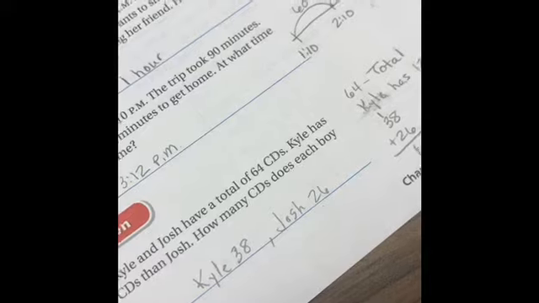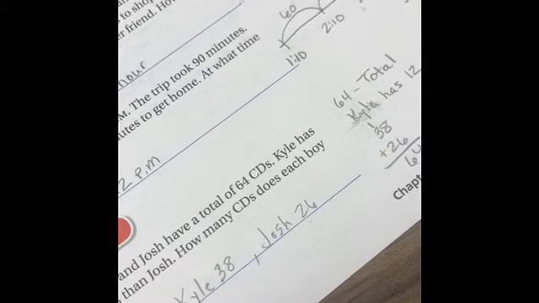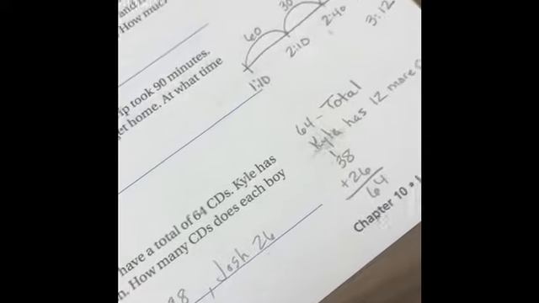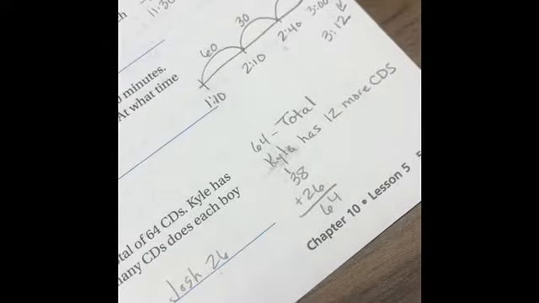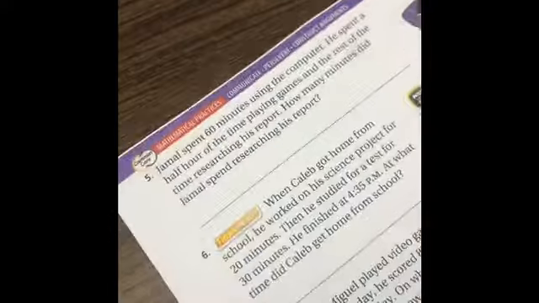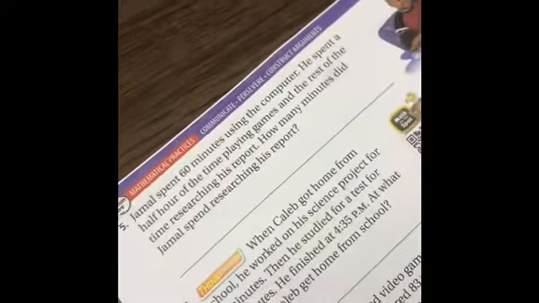So once you try out a number of problems, the correct answer ends up being that Kyle has 38 and Josh has 26, because 38 is 12 more than 26, and when you add those 2 numbers together, you get a total of 64.